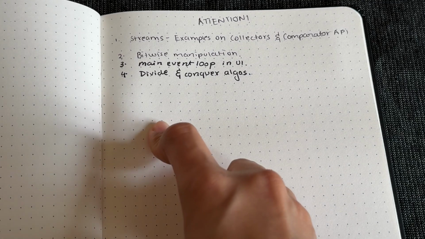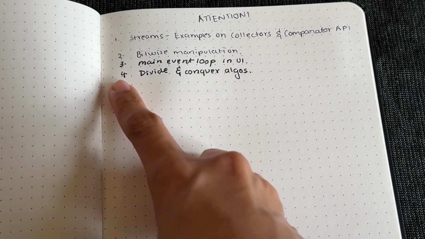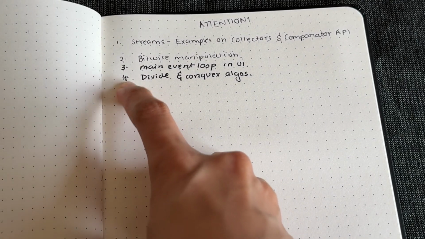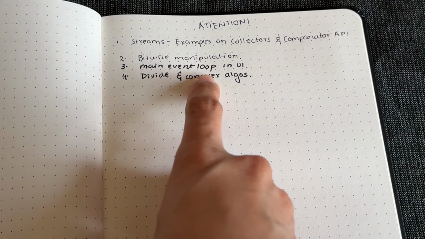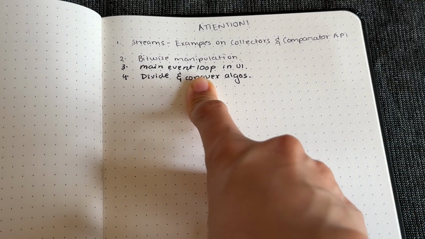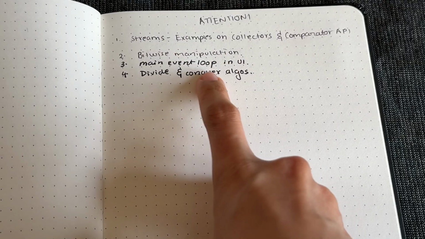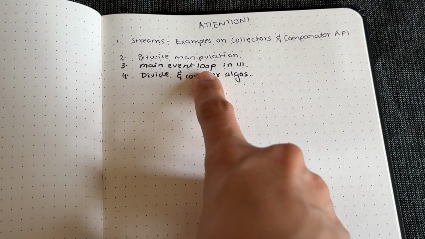Third, points that require my attention. While reading the book, there was this point like main event loop or something like that, which I didn't understand. And I need to know what that is, so I'll look into it.